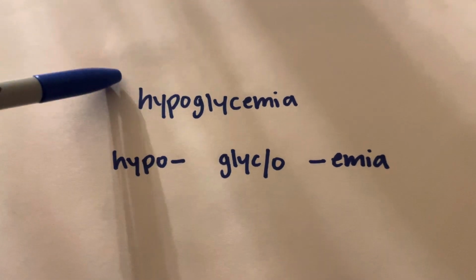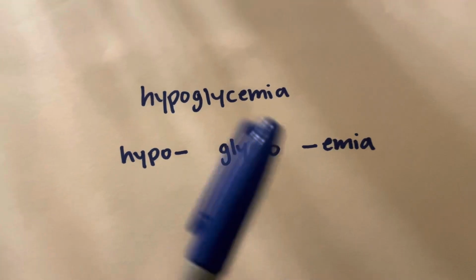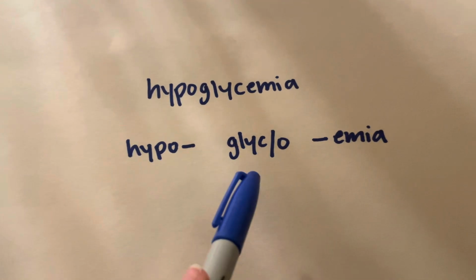Now we're going to start to break down these words, starting with the first word, hypoglycemia. So as you can see, this word has all 3 word parts, a prefix, a root word, and a suffix. Emia means blood condition, glyco means sugar, and hypo means low. So this word means low blood sugar.